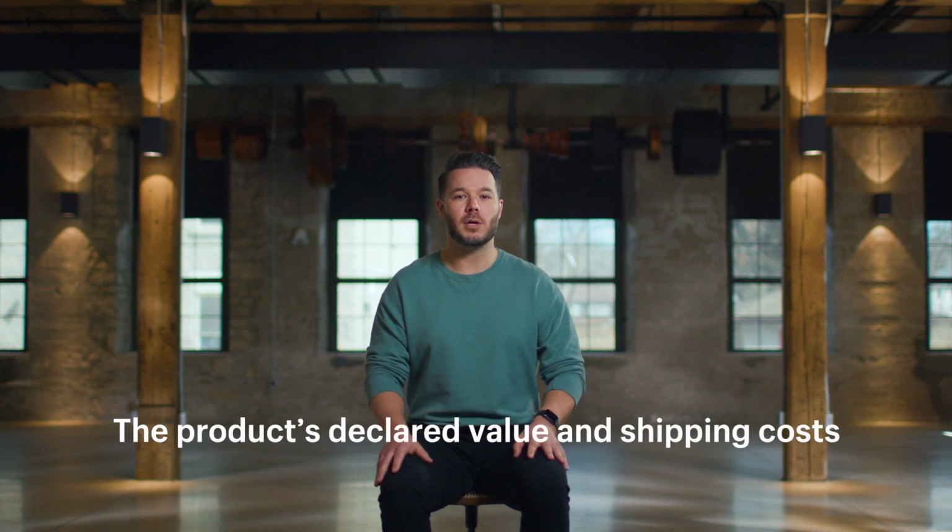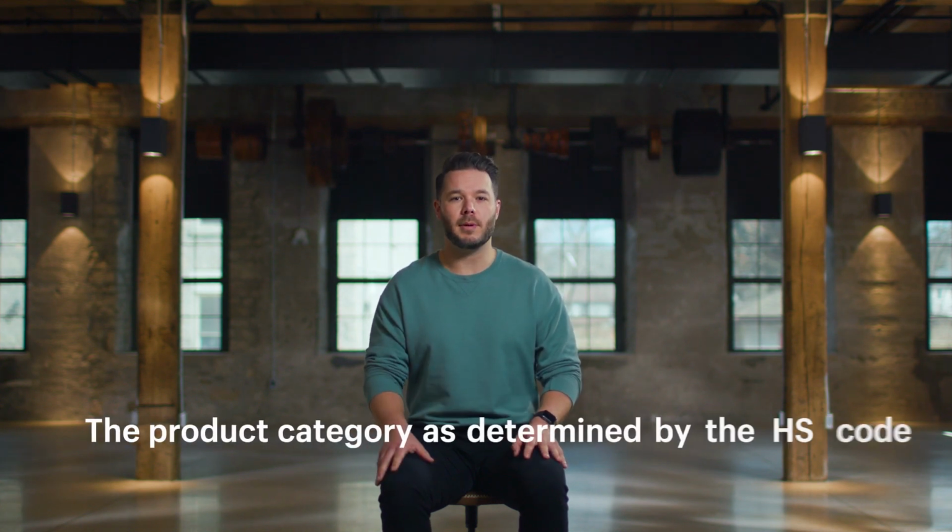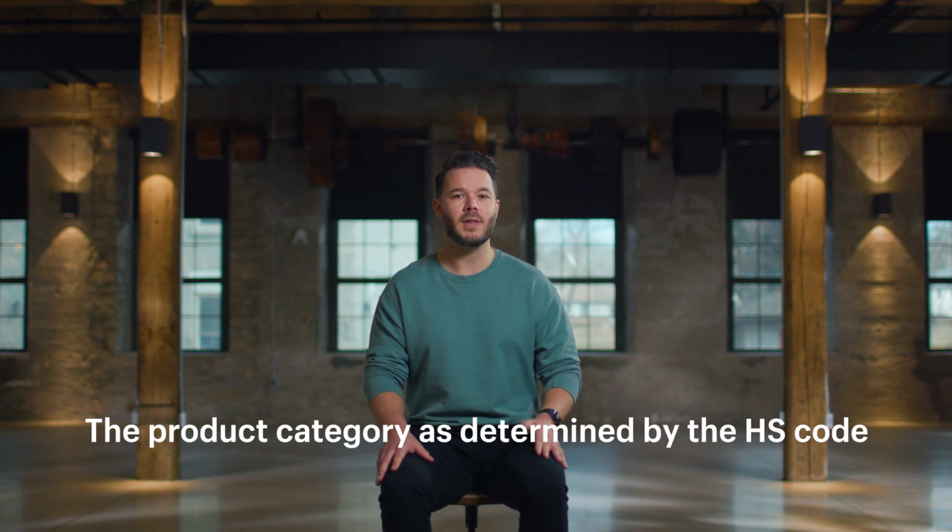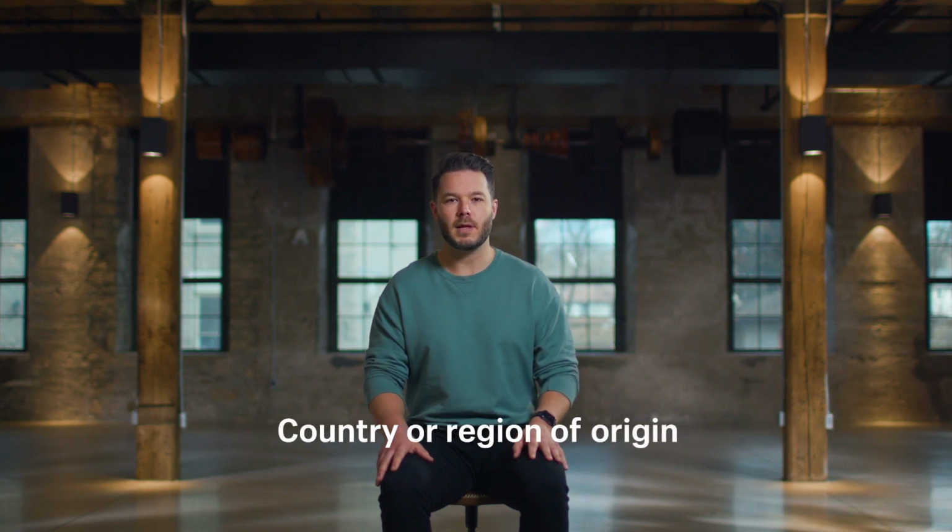It's important to understand the different types of taxes and duties charged when selling and shipping your products cross-border. Duties are indirect taxes appointed by a government on select goods imported from other countries in order to preserve local economies. Duties are calculated based on multiple factors, including the product's declared value and shipping costs, the product category as determined by the Harmonized Systems Code, or HS code, and the country or region of origin. Import taxes are collected by the destination country or region in relation to the products getting imported, with the tax rates varying depending on a country's regulations and tax thresholds.